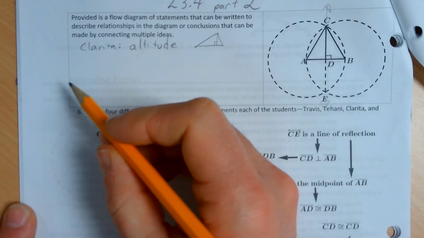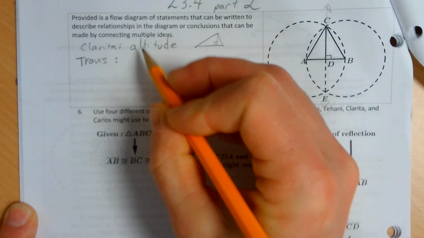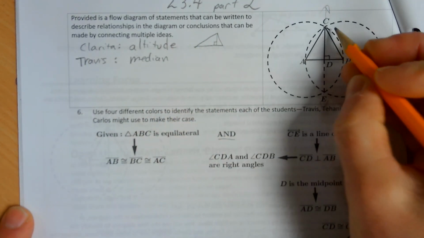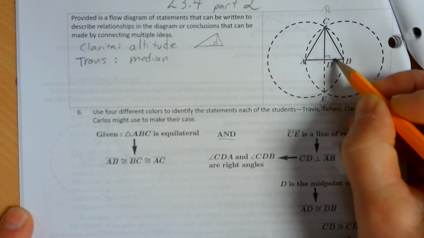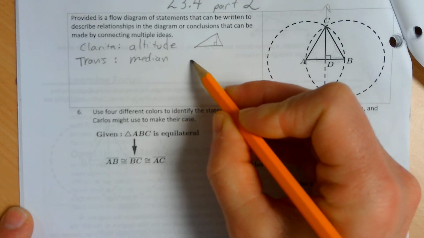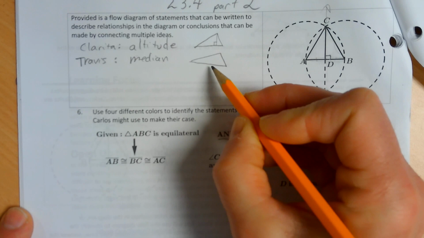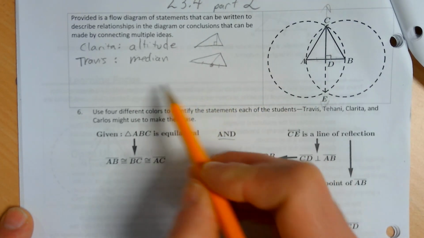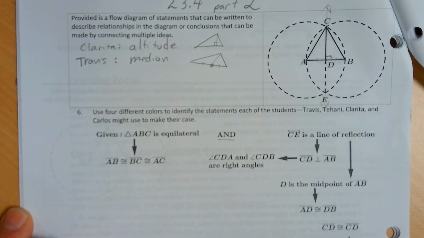And Travis is trying to say it's a median, which means that it hits the middle of this other side. These are the same. And if it was not an equilateral triangle, oops, it's getting a little sketchy, a median would look like this. Some of these things might end up being the same thing if it's an equilateral triangle. We'll see.